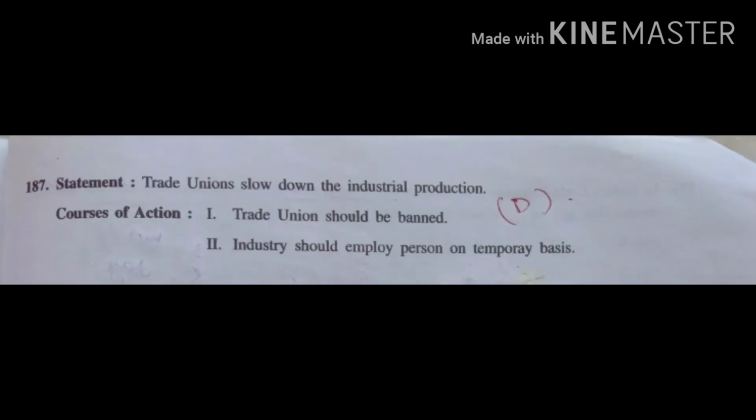Next question. Trade unions slow down the industrial production. Course of action: trade unions should be banned, or industry should employ persons on a temporary basis. If trade unions are doing the same in a very serious manner, then it is a punishable offense. Second thing, industry should employ persons on a temporary basis. So both the options are correct. So option D is the one that follows.